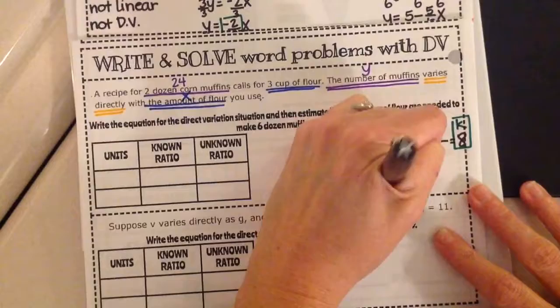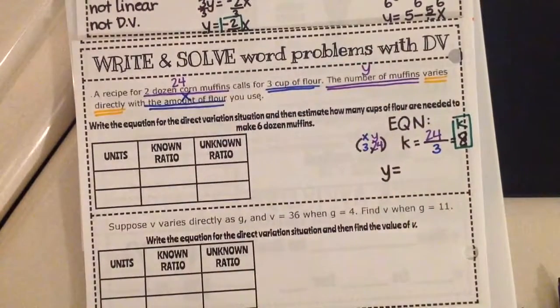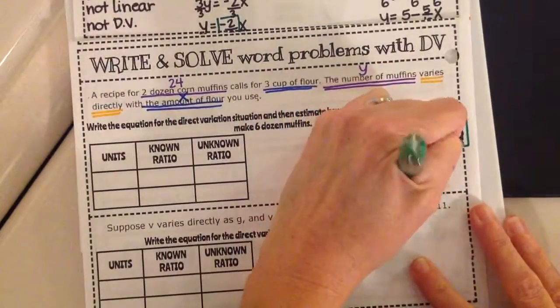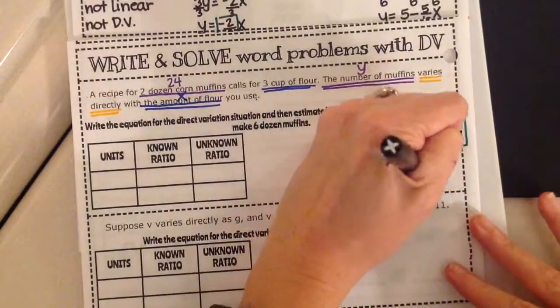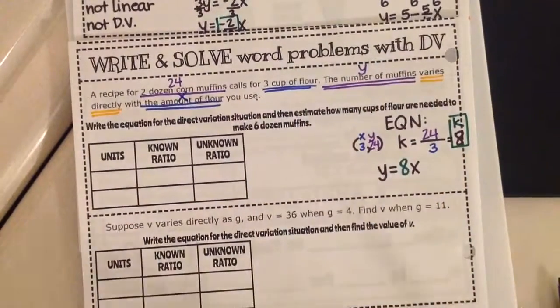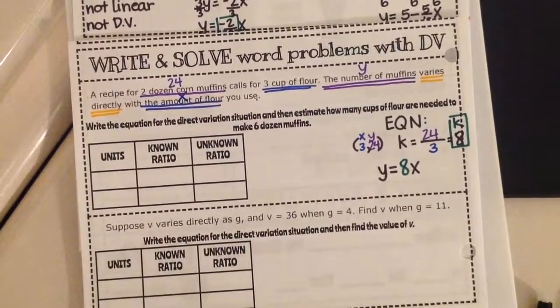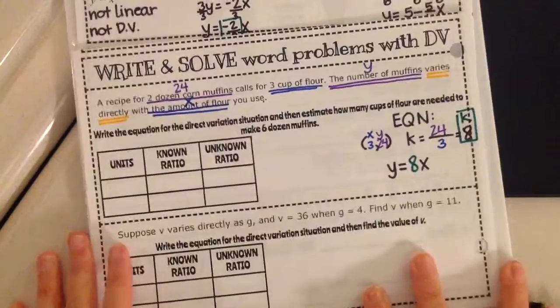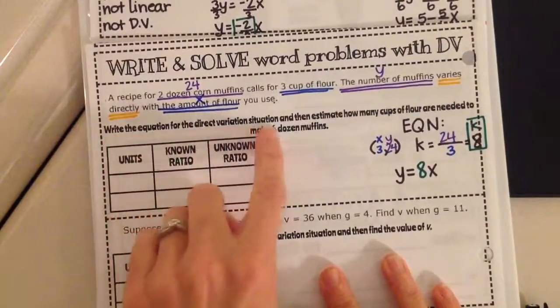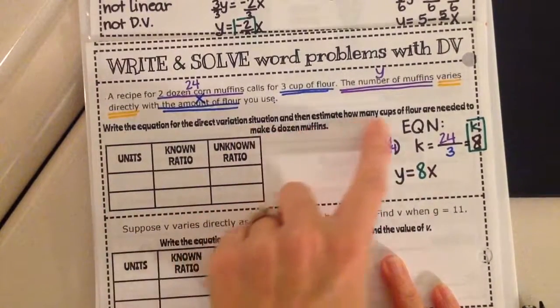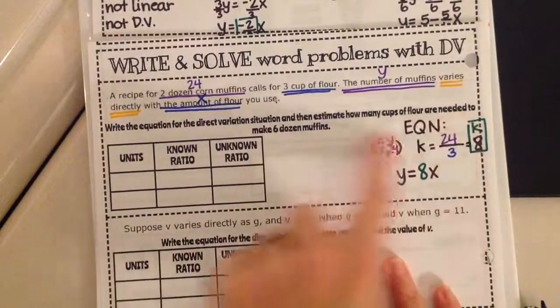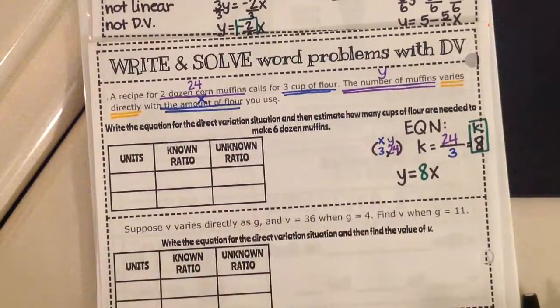So my equation for this direct variation situation is going to be y equals 8x. And I can use that equation to get a graph picture. I can go to a table of values and check any x, y ordered pair that I need to check. But what they really wanted me to do was, we wrote an equation, and now we want to estimate how many cups of flour are needed to make 6 dozen muffins.